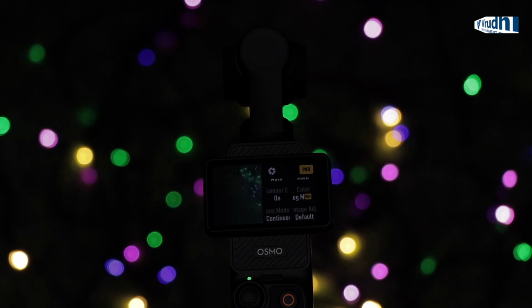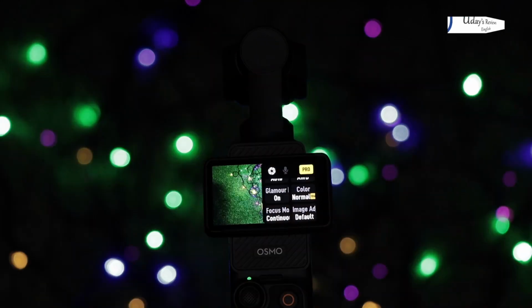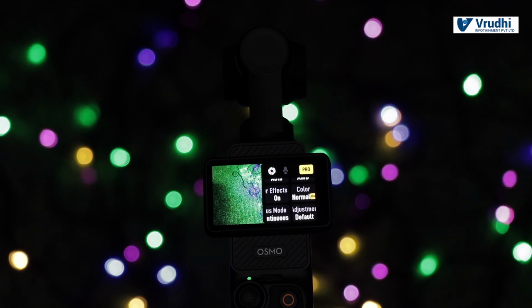If you're shooting anything and you want to color grade the footage, you can shoot it in D-Log for maximum color. If you are shooting and doing minimal color work, you can shoot it in HLG, and the normal is the normal, whatever the camera sees, it will give you the output.